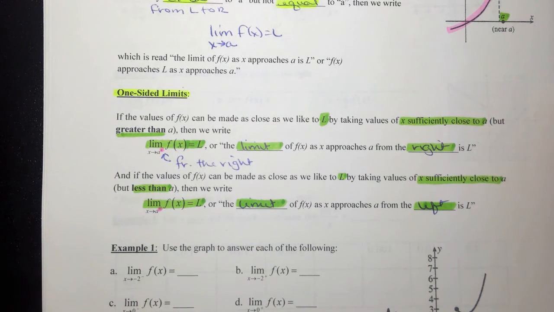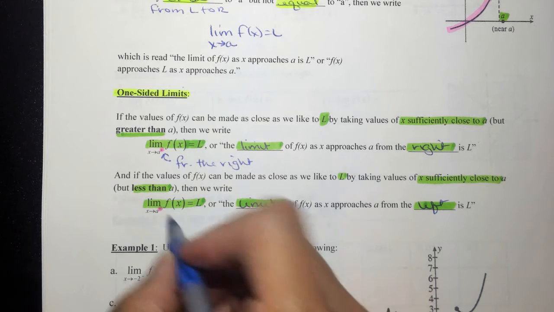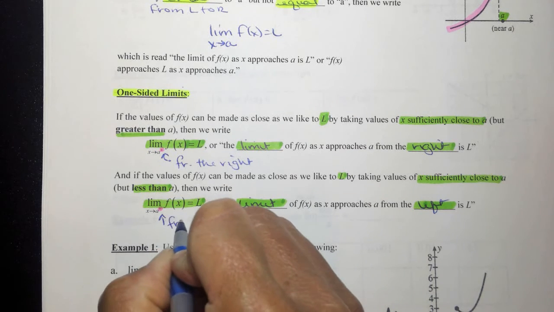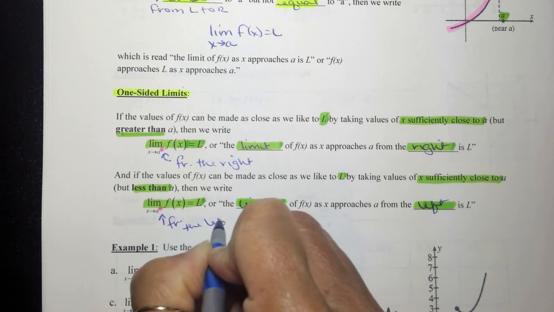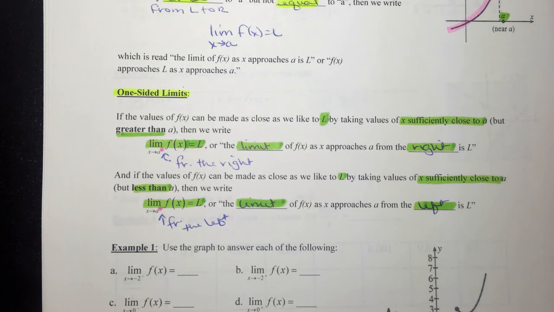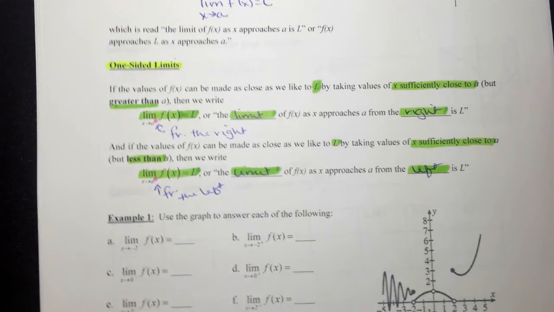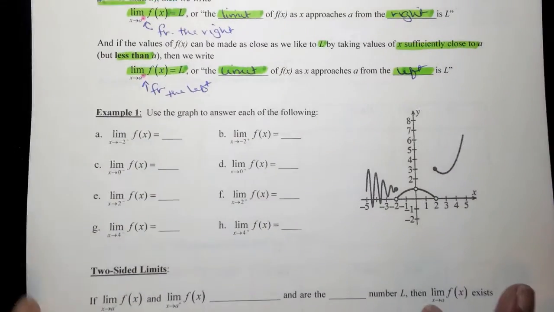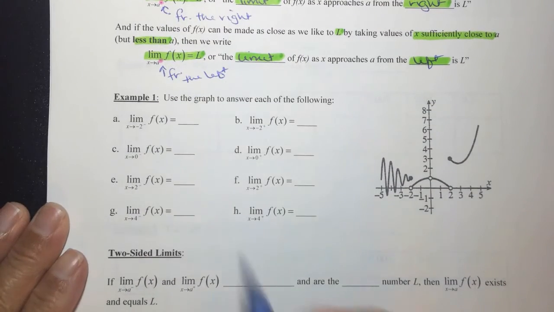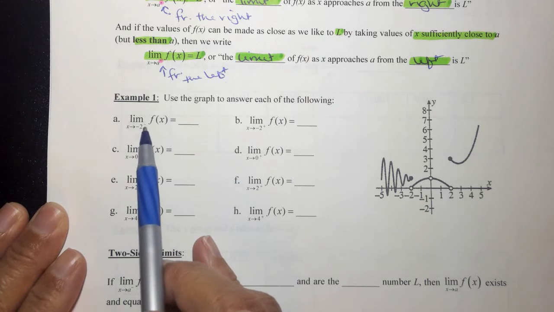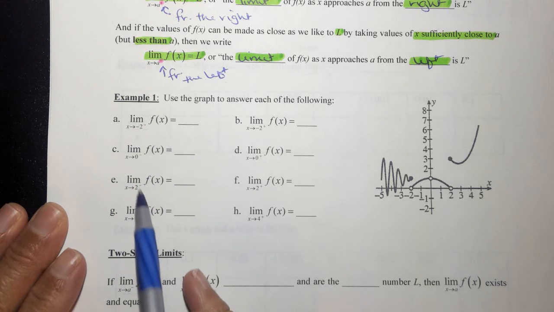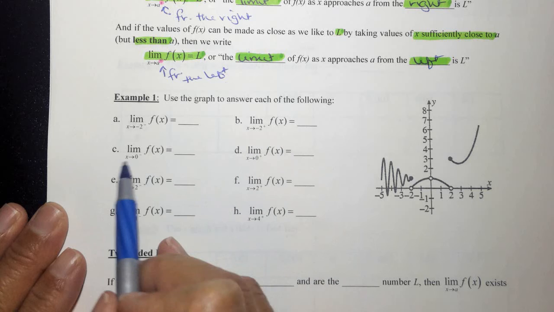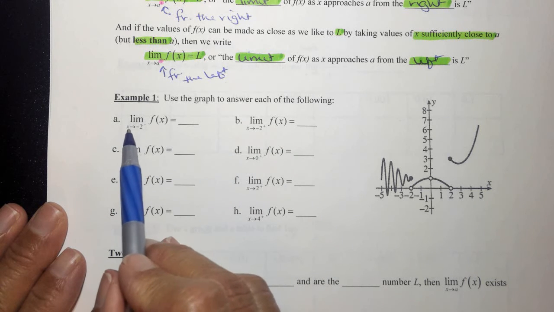All right, so these two are definitions, and this right here is from the left. Okay. So now what we're going to do is take a look at a few examples, and we're going to use this graph right here. What we're looking at, in each case, are the one-sided limits.